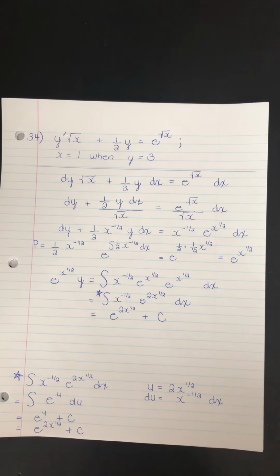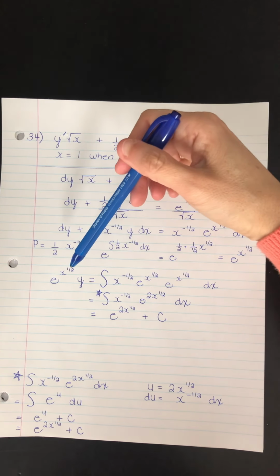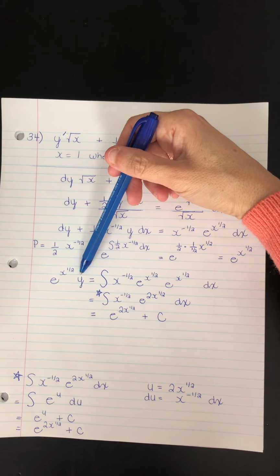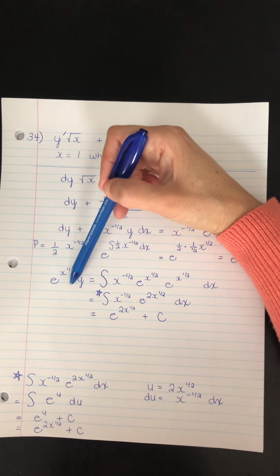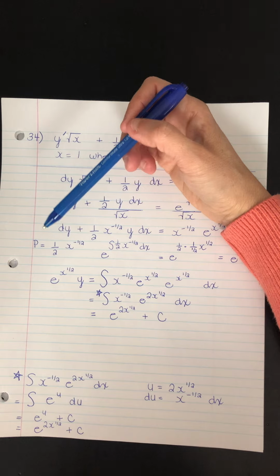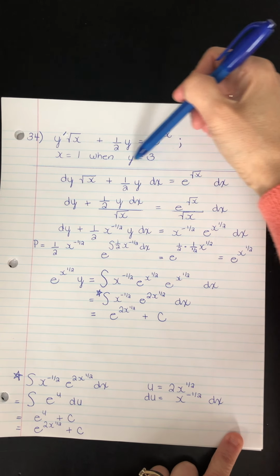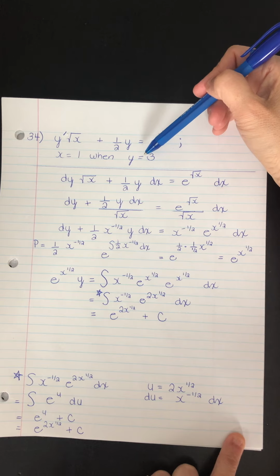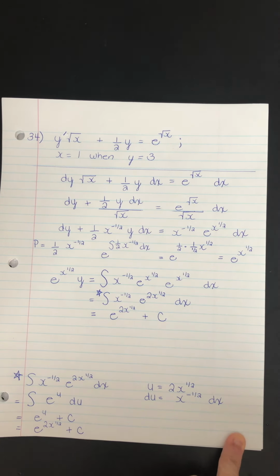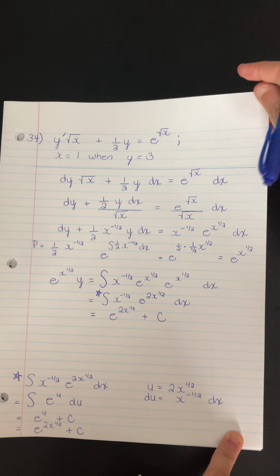If we hadn't been provided with this information here, we would now be all set. We would simply isolate y by dividing both sides of the equation by this integrating factor. However, instead, we are given these values for x and y, and so we can use them to solve for c. But I feel like I'm a little bit out of room, so I'm going to go on to another page to do that.